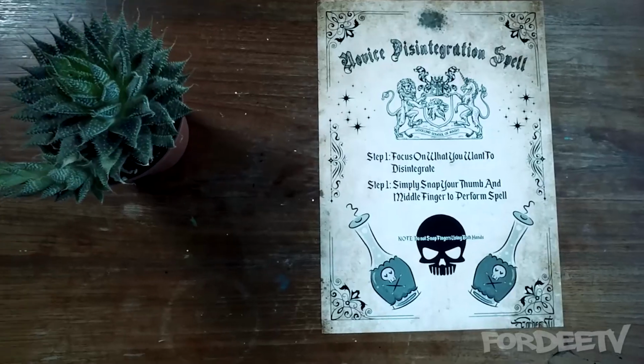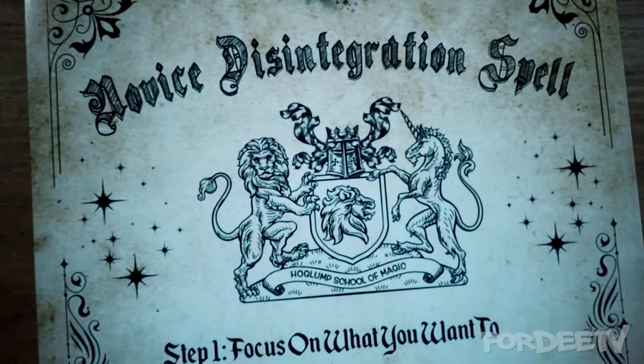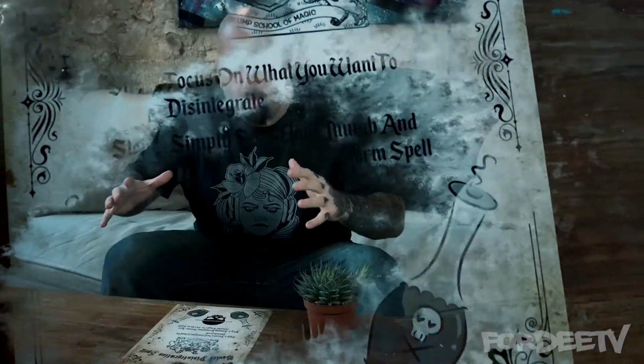The novice disintegration spell from Hoglum School of Magic. Step 1. Focus on what you want to disintegrate. The cactus. Also step 1. Simply snap your thumb and your middle finger to perform the spell. It worked! What if we snap both our fingers to bring it back?